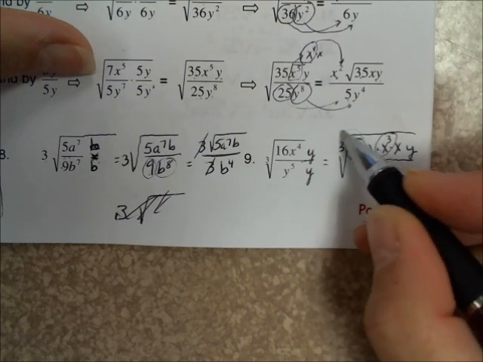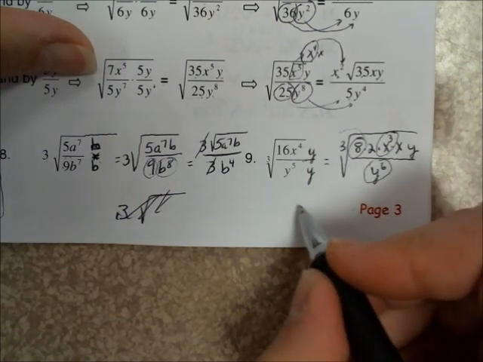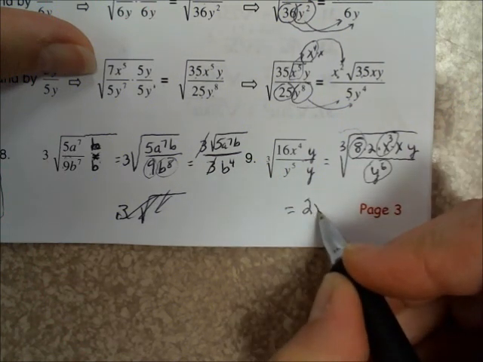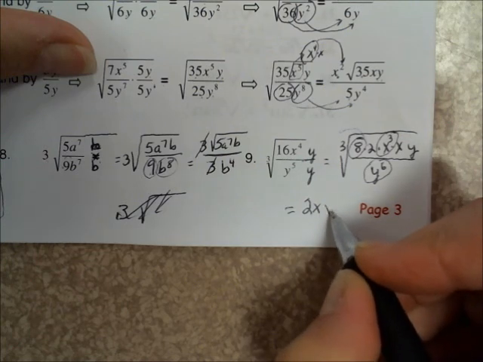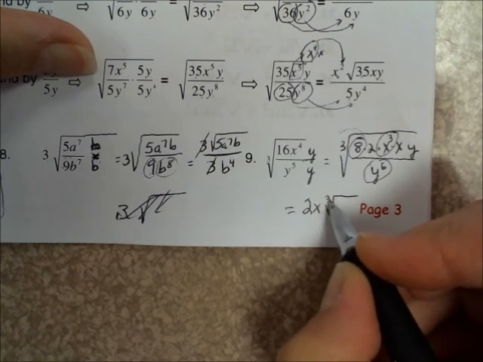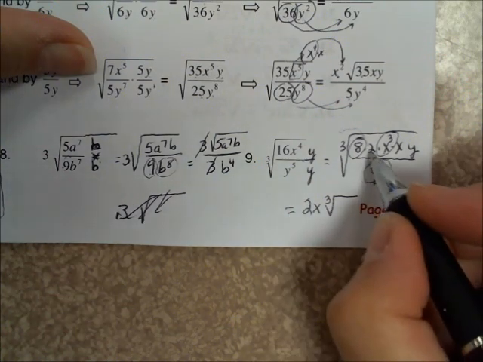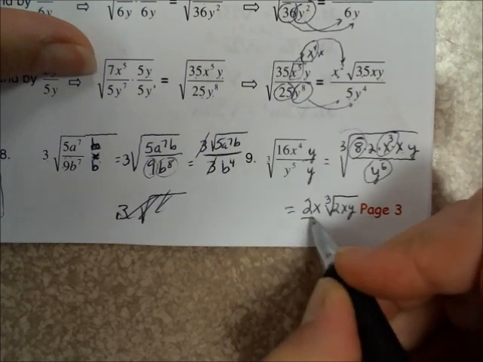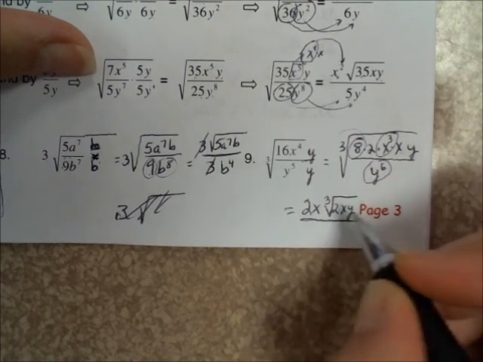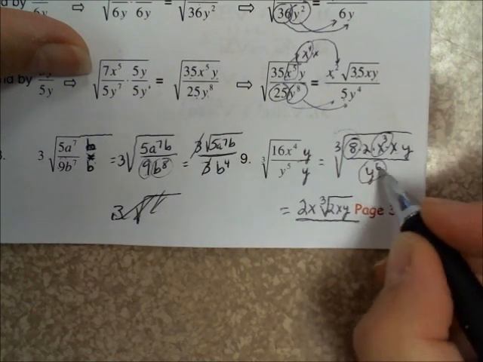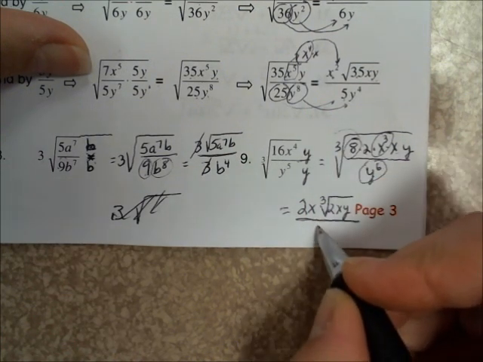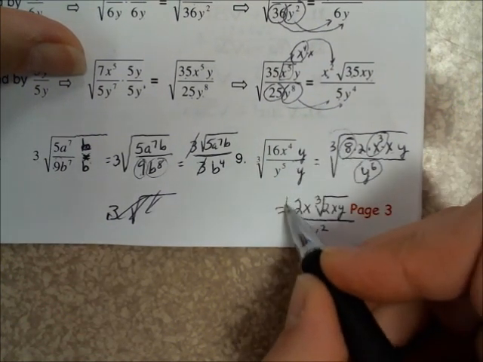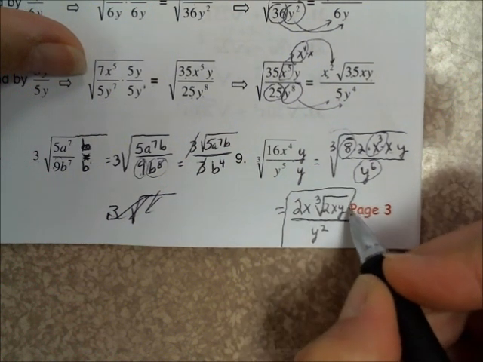And we're going to bring them all out to the front. The cubed root of 8 is equal to 2. The cubed root of x cubed is equal to x. Then we're going to have a cubed root of what we didn't circle, which is a 2 and an x and a y. And in the denominator, there's no radical because we're not supposed to write one there. The cubed root of y to the 6th, 6 divided by 3 is 2. So we have a y to the 2nd in the denominator. So this one, number 9, is completely simplified when you've got it down to this answer right here.